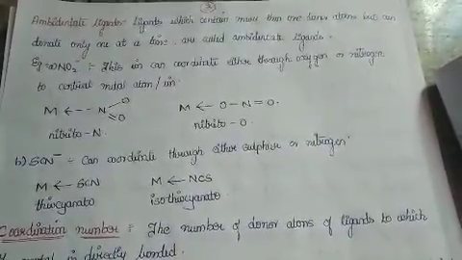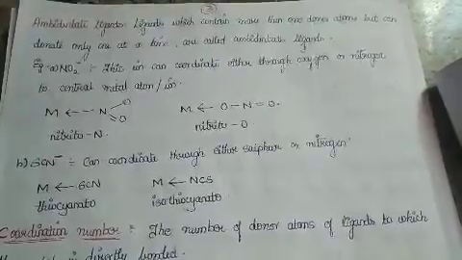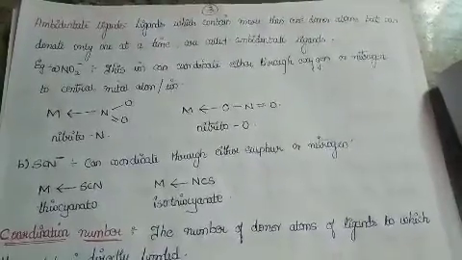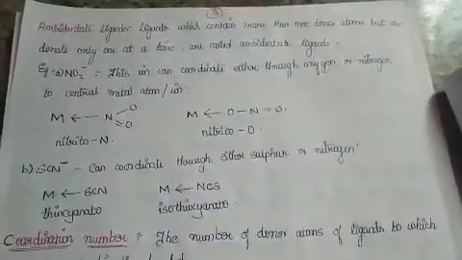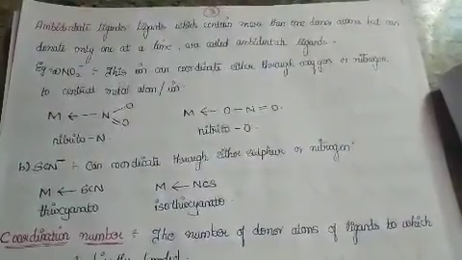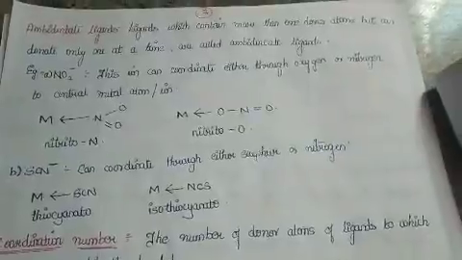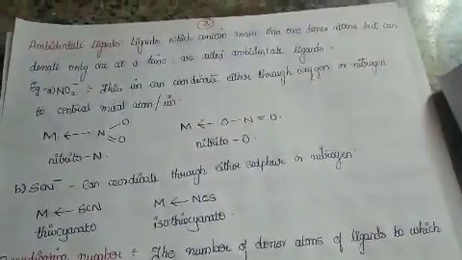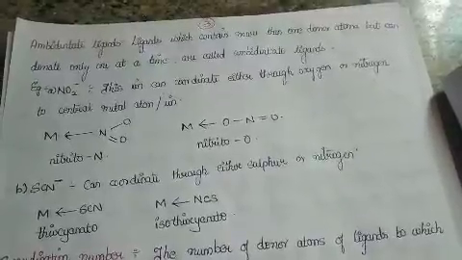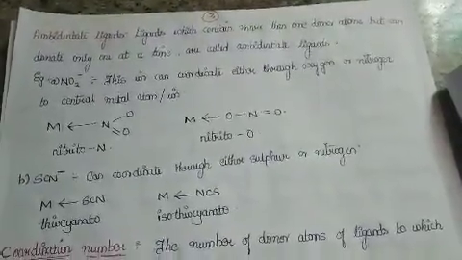So ambidentate ligands have more than 1 donor atom, but can donate only 1 at a time. When it binds through nitrogen, it is named nitrito-N. When it binds through oxygen, it is called nitrito-O.